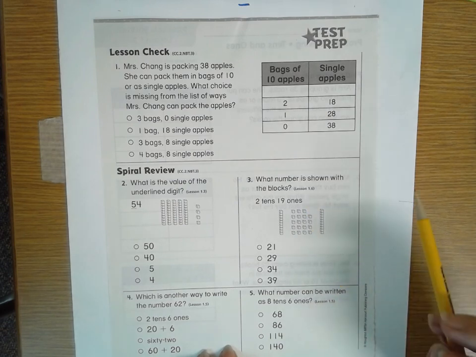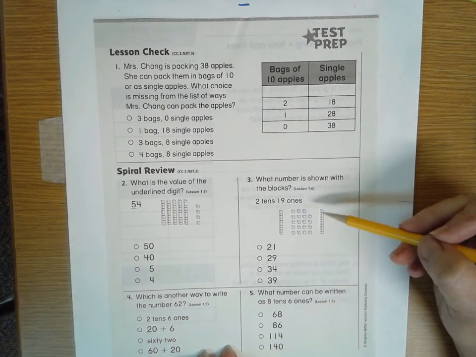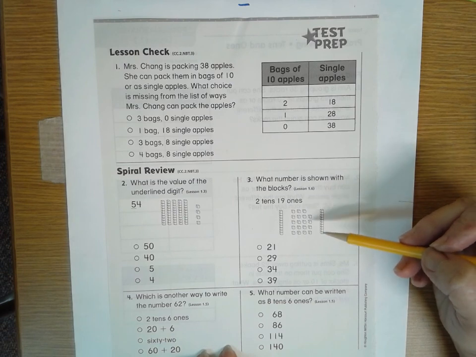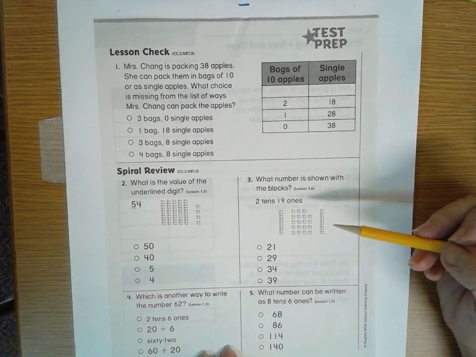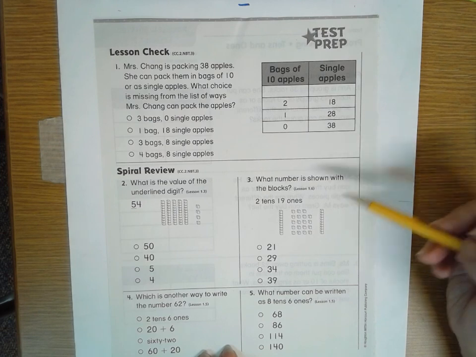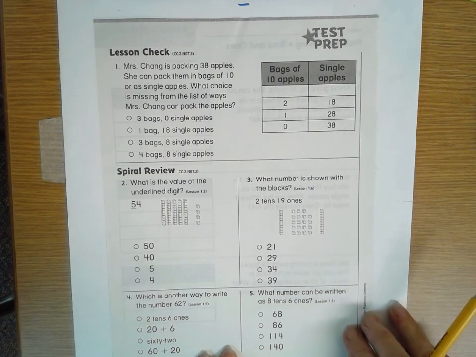I'm going to give you a little hint right here. If you can make a group of 10, you should do that. That will help you count the rest of your blocks. So count these up, and if you can make a group of 10, circle that.